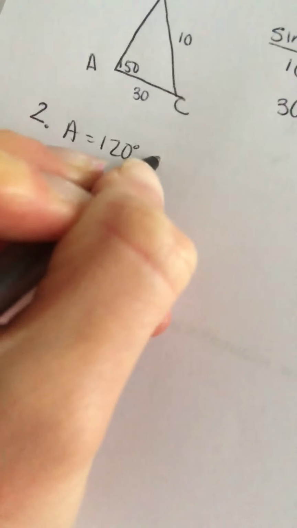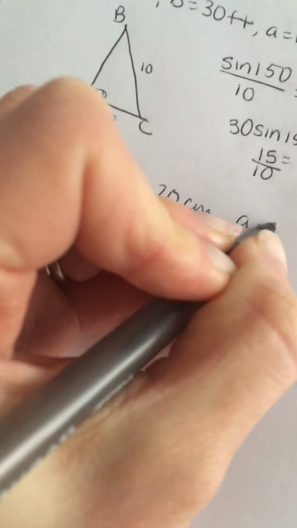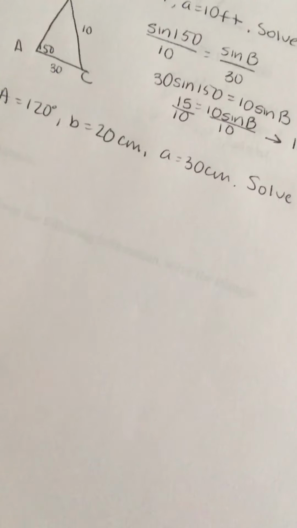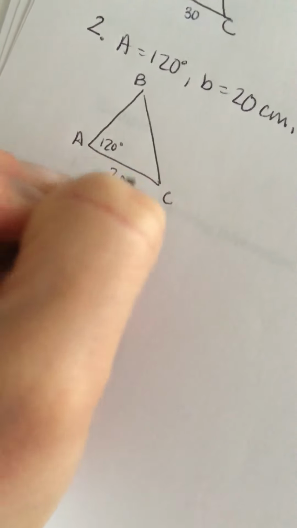So now we're going to try one solution. I'll show you the test that we're going to do with the one solution case, and then we'll apply it to the 2 solution case, and that'll be in the second video. So, one solution: I'm going to say A is 120 degrees, b is equal to 20 centimeters, and a is equal to 30 centimeters. We're going to solve. 120 degrees, 20 centimeters for b, 30 centimeters for a. Let's solve it. Draw the triangle. 120, b is 20, a is 30.